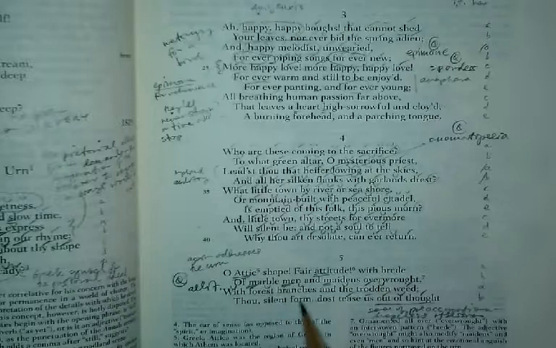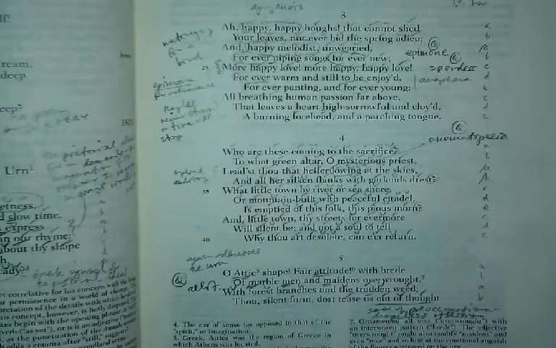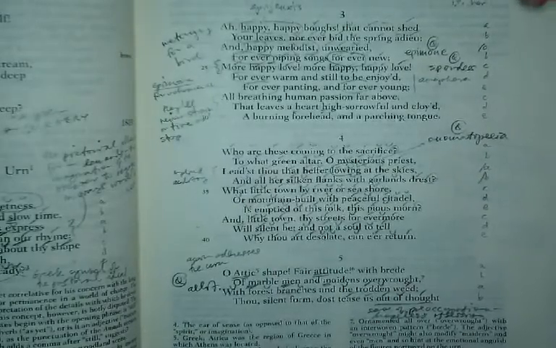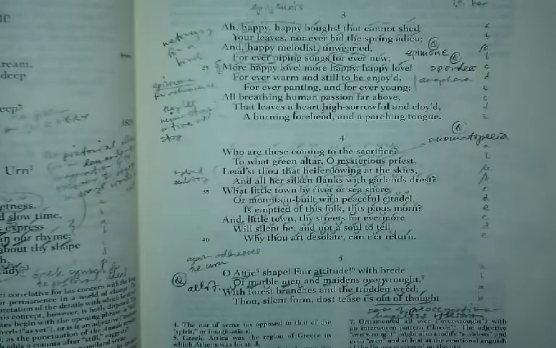"Overwrought with forest branches and the trodden weeds." We know that weed in this time frame, and all the way back through to Shakespeare, had to do with clothing, but also the sense of whatever it is that they are walking on. "Thou silent form dost tease us out of thought." So you get this sense of preoccupation and of this hopeless obsession. "Thou silent form dost tease us out of thought."